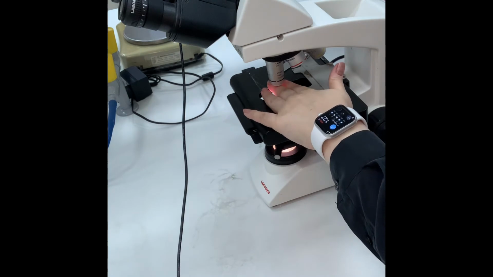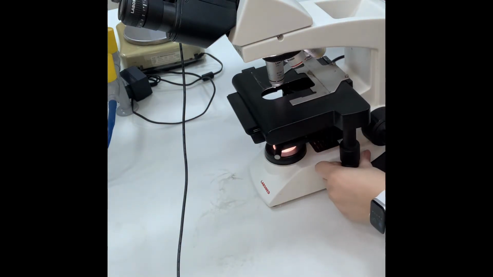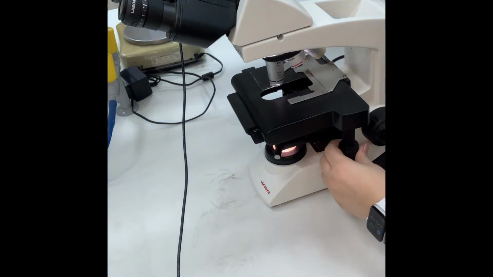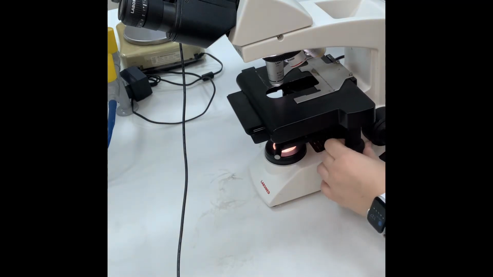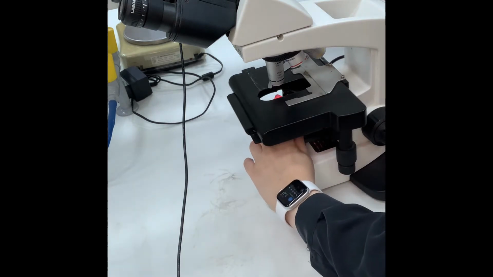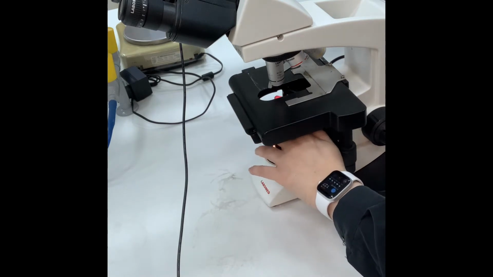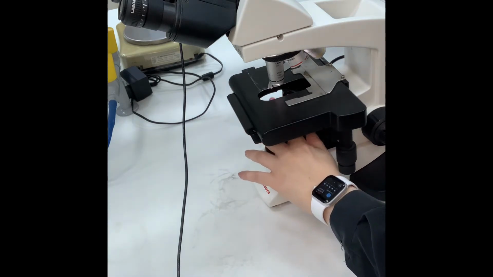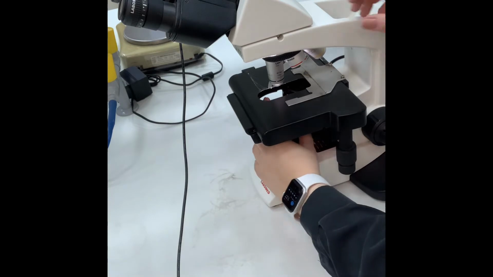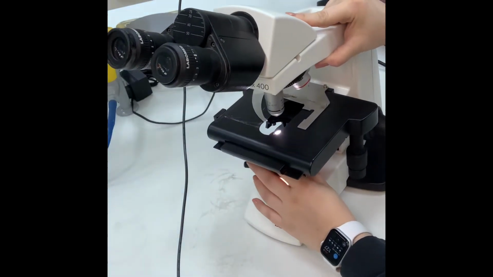The stage carries the slide. This is the mechanical knob. A and B are both called mechanical knobs, used to move the stage. Under the stage, right away, this is a lens. It's a condenser lens. It condenses the light. Can you see it? This one.